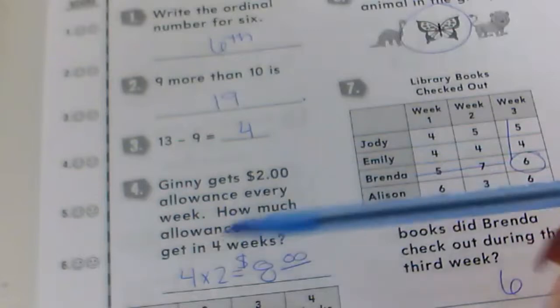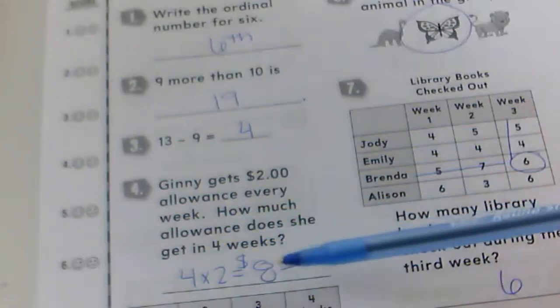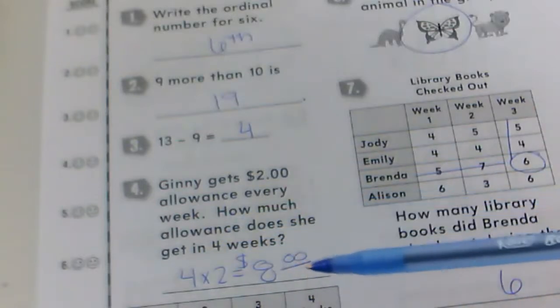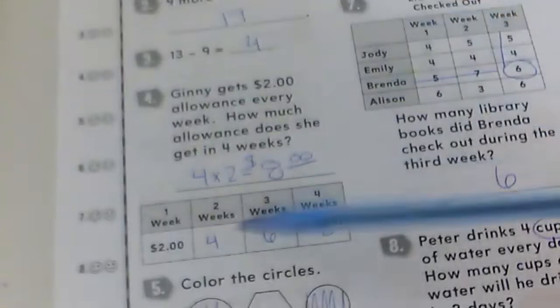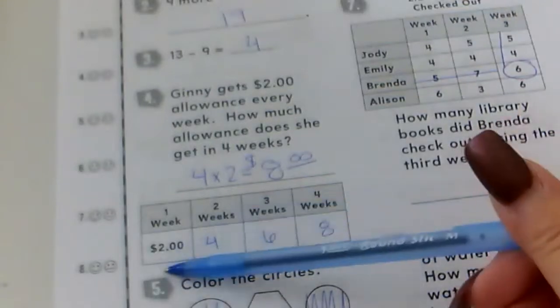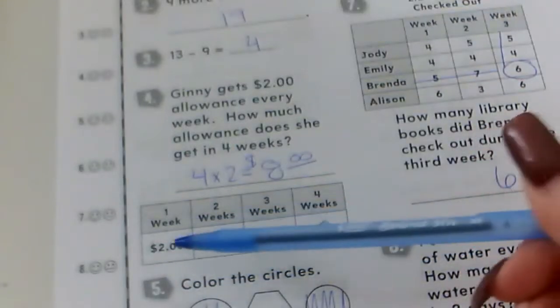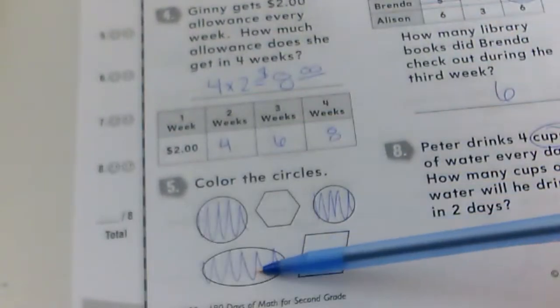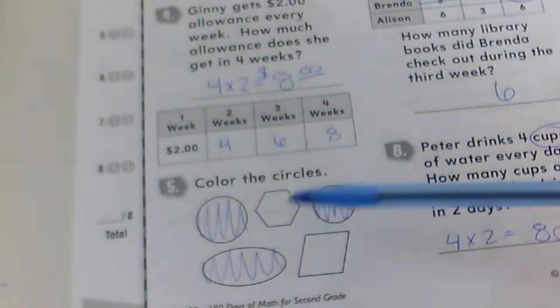Then I have Jeannie gets $2 allowance every week. How much will she get for 4 weeks? I just do 4 times 2 to get my answer of $8. The answer is $8. And then it helps, you have a little graph here if you want to count by 2s: 2, 4, 6, 8. And then here it says color my circles. This is an oval, but it's still considered a circle. These are not circles. They are not round.